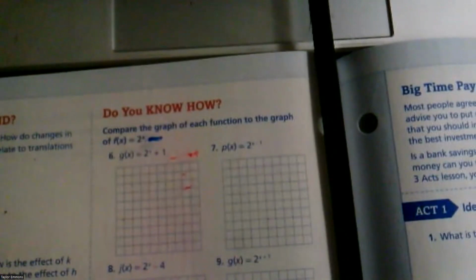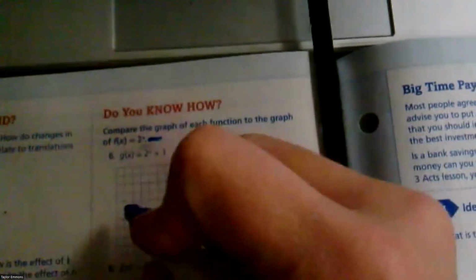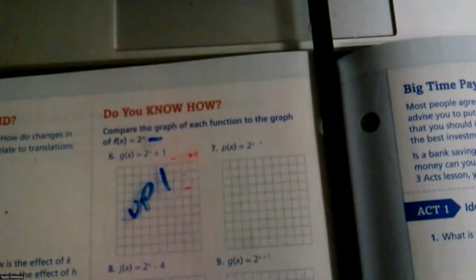What's the difference? Okay, adding 1. So what does that do to our function? Moves up 1. Now you could have graphed this. That's okay. I'm not going to sit here and graph it for you.